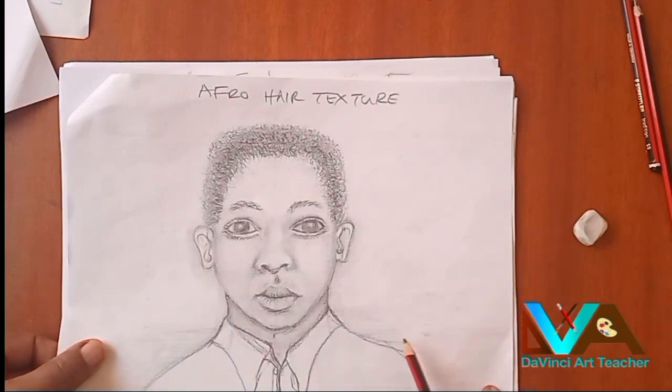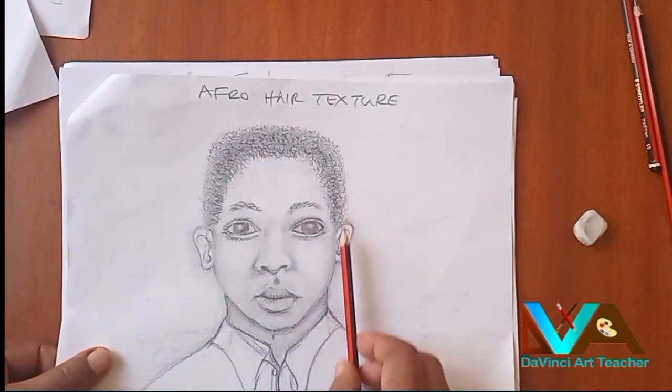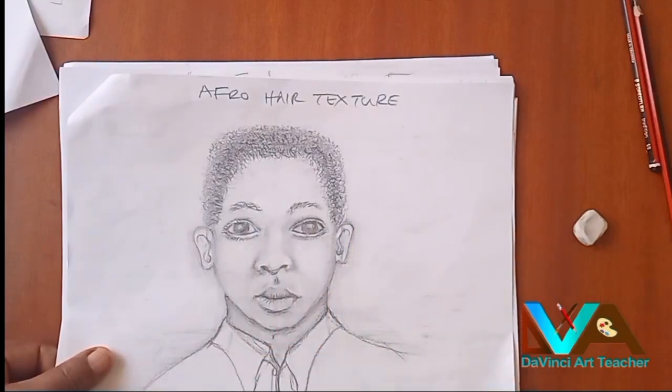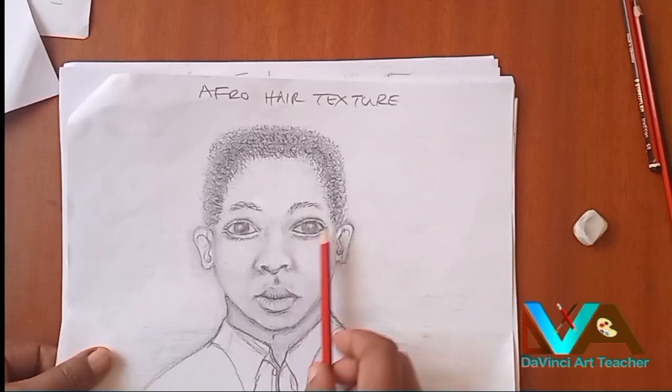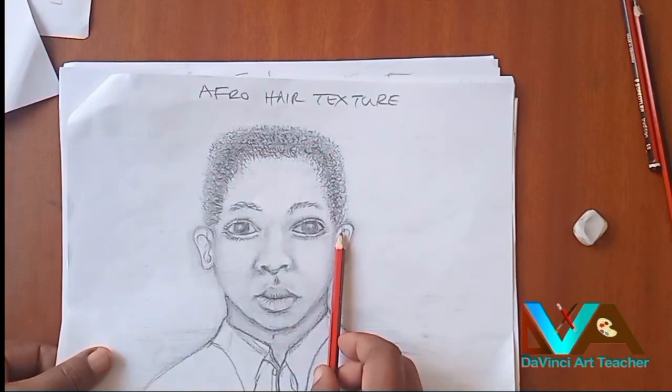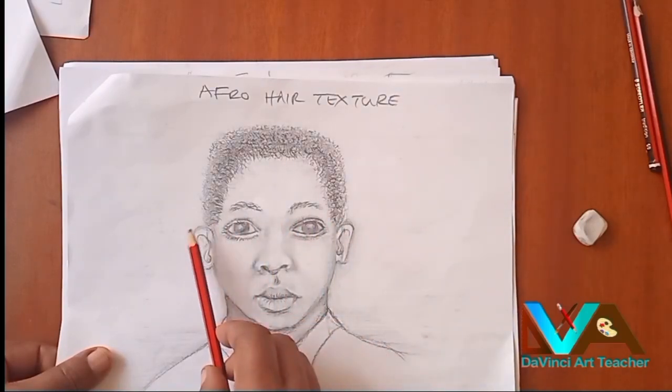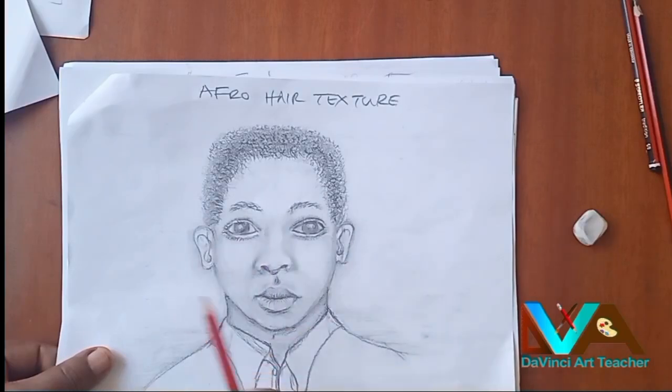And when we were drawing the ear, we noticed that there is some kind of symmetry. You have to draw the opposite ear symmetrically balanced with the right ear on the other side of the face. That is the principle of symmetrical balance.